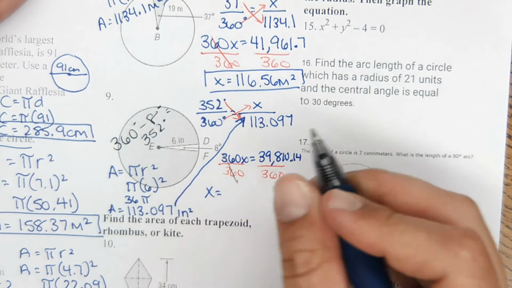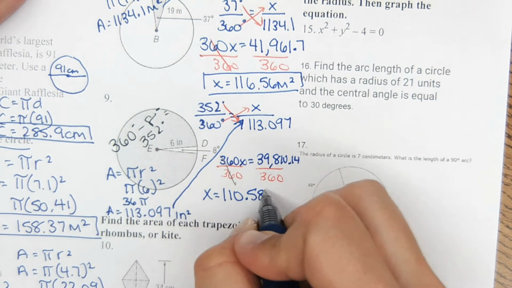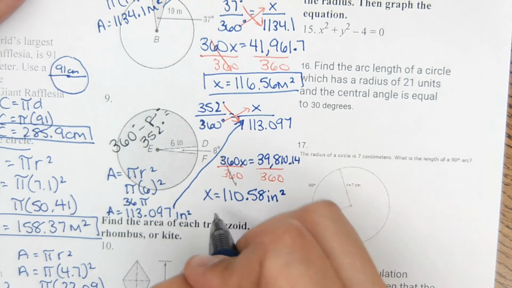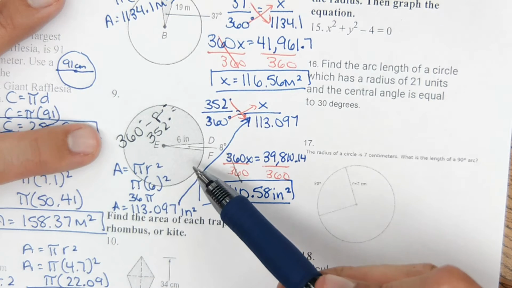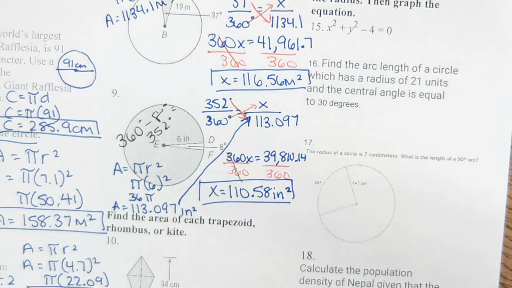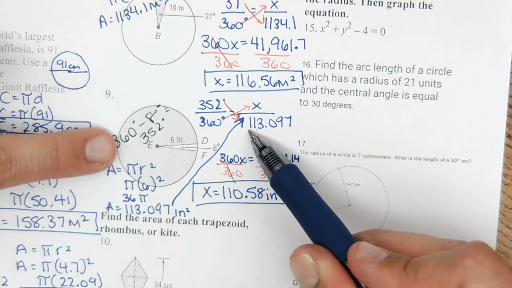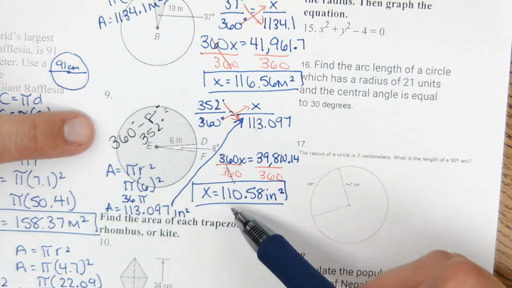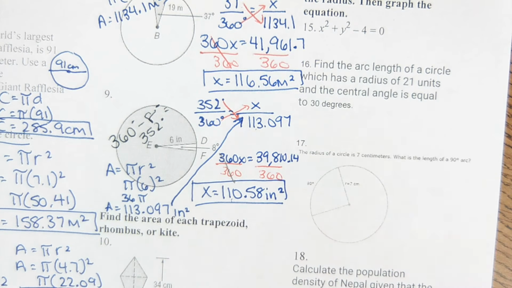And x equals 110.58 inches squared. And so that's the area of all the shaded part. Again, check for whether it's realistic. The area around the whole thing is 113. It's saying the shaded part is 110, so that makes sense that it would be a little bit less than the area of the whole thing.